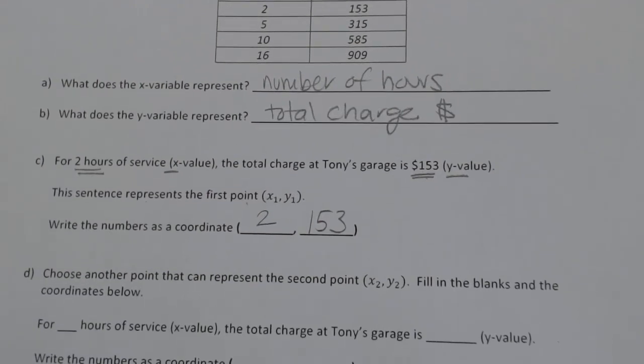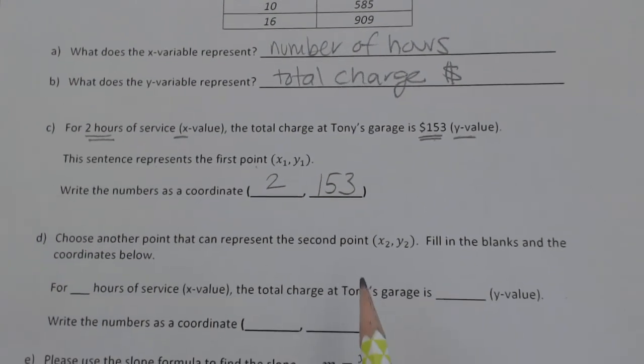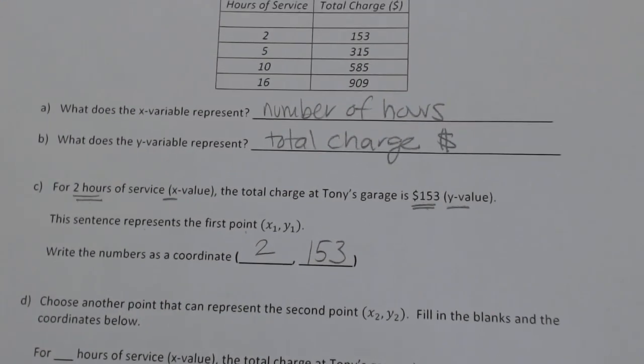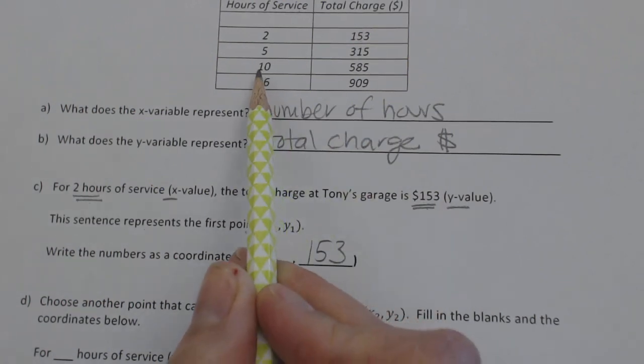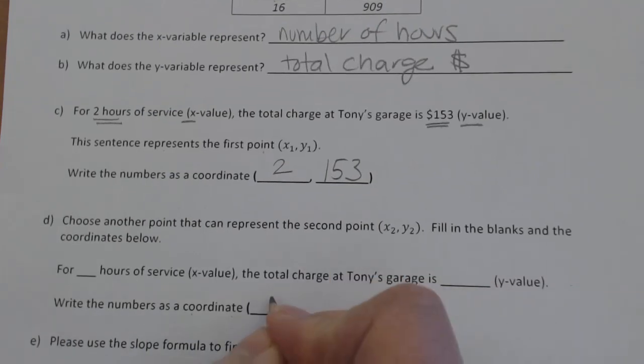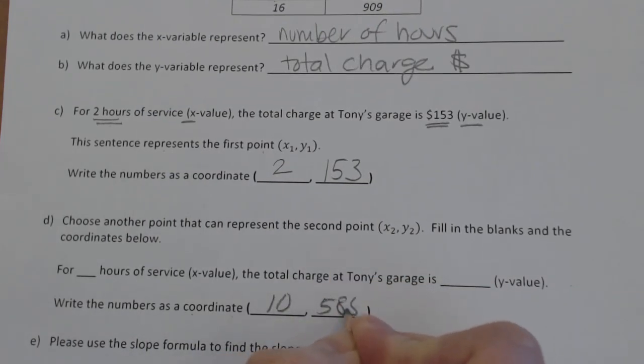Okay, next. Choose another point that can represent the second point, x2, y2. Fill in the blank and the coordinates below. So first, let's write the numbers as a coordinate. So let's pick another point here. Let's do 10, 585. Why not? So I'm going to choose 10, 585.